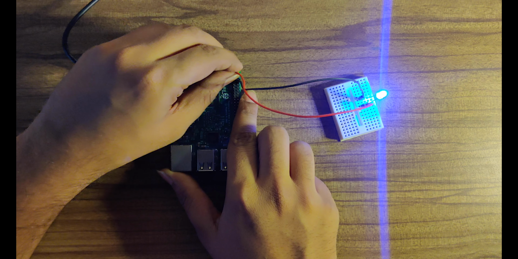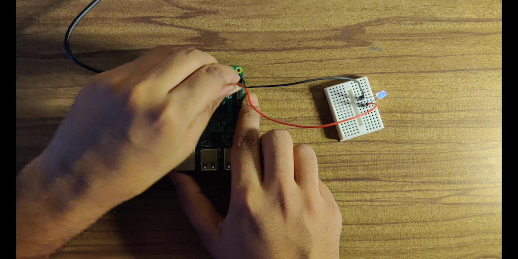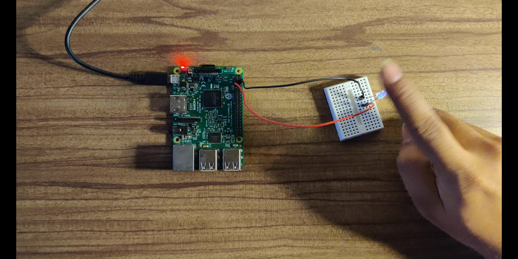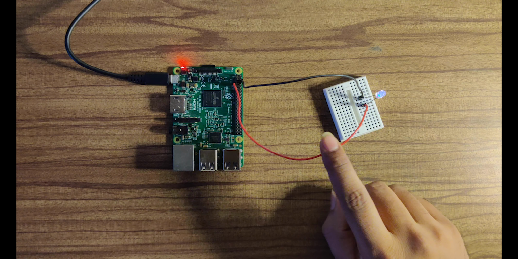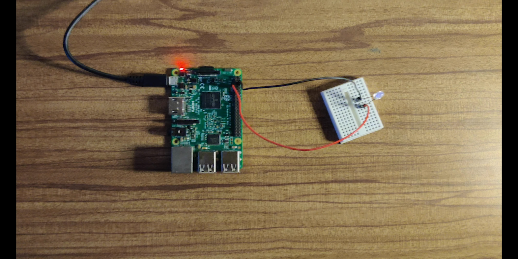But we want to do this programmatically, so I'll remove this and I'll put it in GPIO 4, which is the 4th pin. This GPIO 4 we'll be controlling using JavaScript programmatically. So our connections are done. We're good to go.